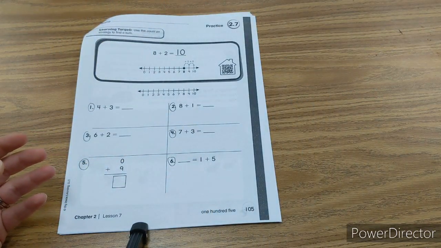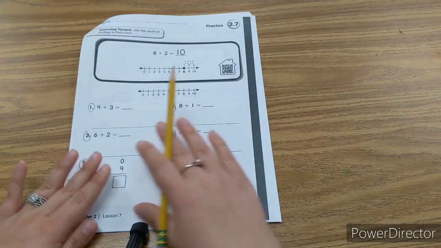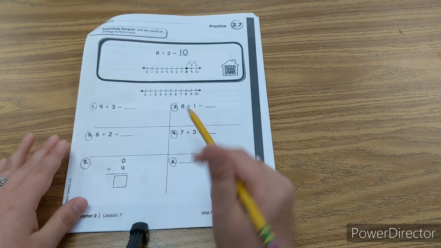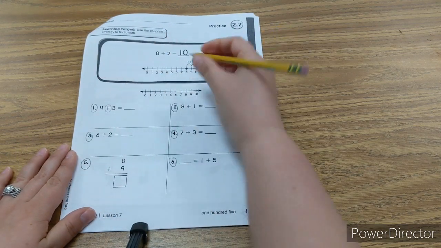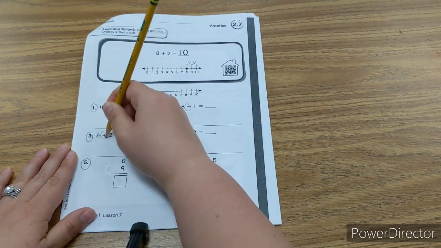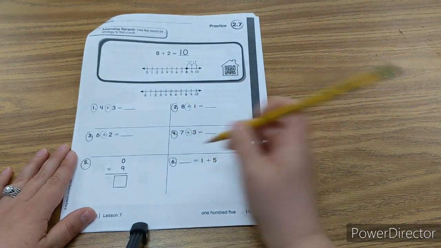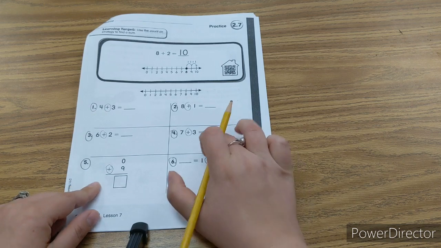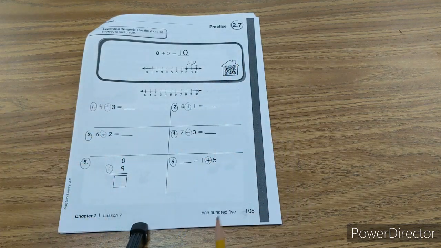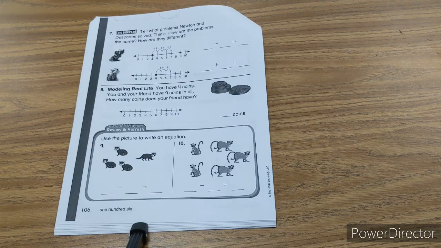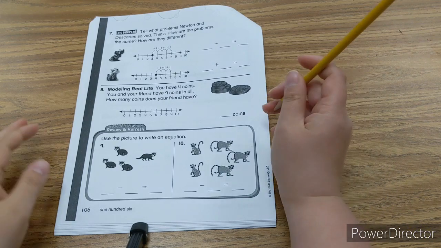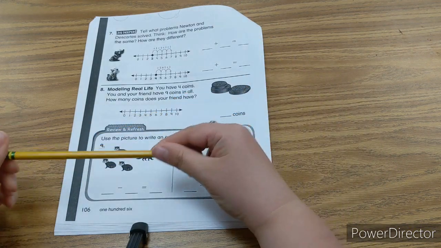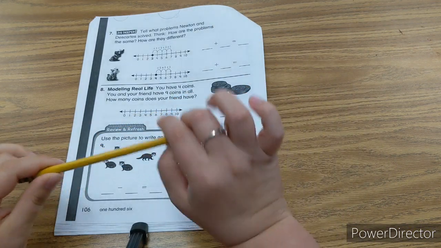I just want you to feel comfortable doing your equations. And remember, they're all addition. You see the addition sign. That's your plus sign. Okay? I want you to fill in the blanks. You can do it.